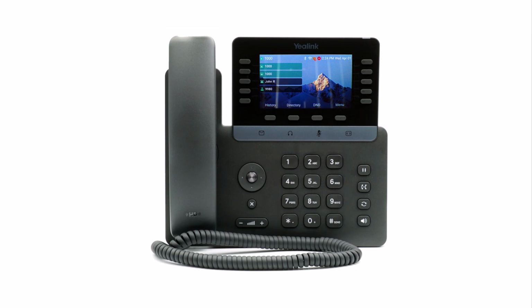To the right of the dial pad, you'll find buttons for placing a call on hold, transferring calls, redialing, and a speakerphone button. Above the dial pad are buttons for voicemail, headset, mute, and to navigate additional screens.